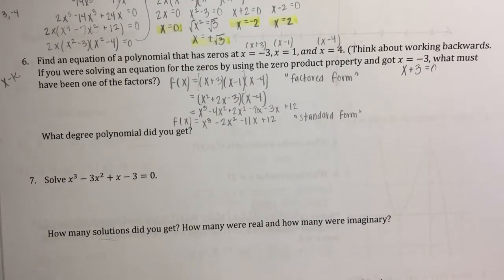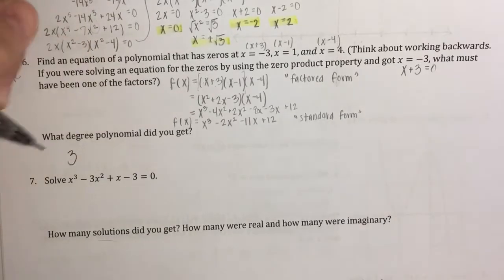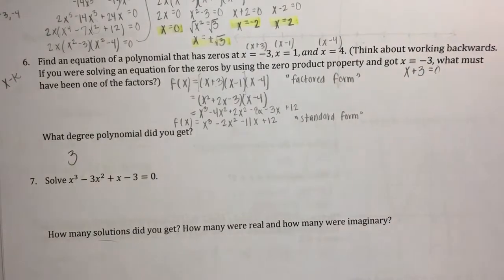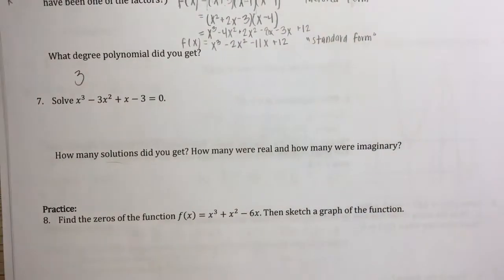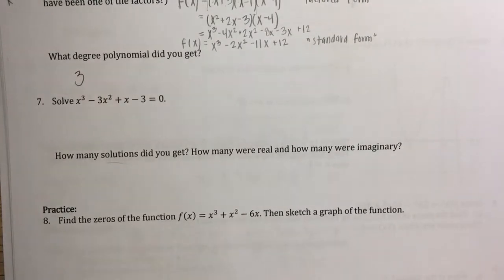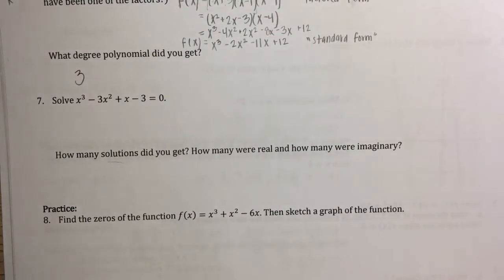And then for what degree polynomial did we get? I mean, we see it once it's in standard form, and I guess a factor form also if you just count the x's, but we got a degree 3 polynomial. And for 7, if we want to solve 7, x cubed minus 2x squared plus x minus 3 equals 0.